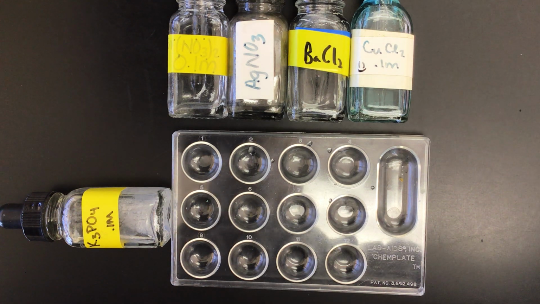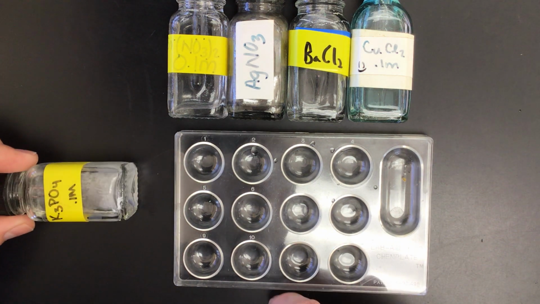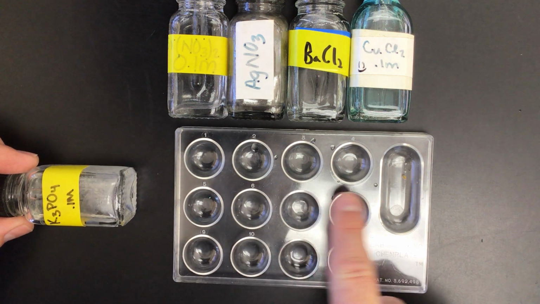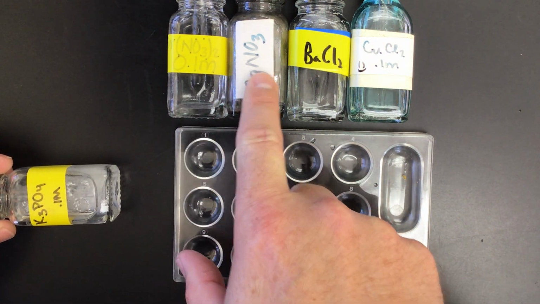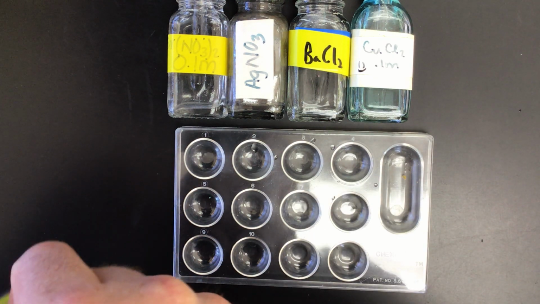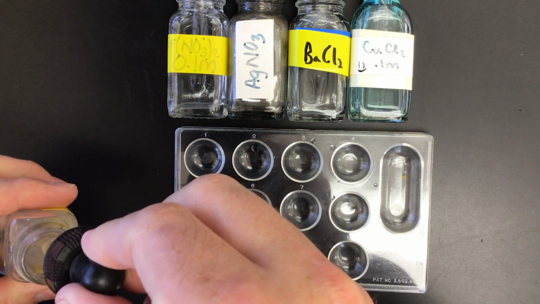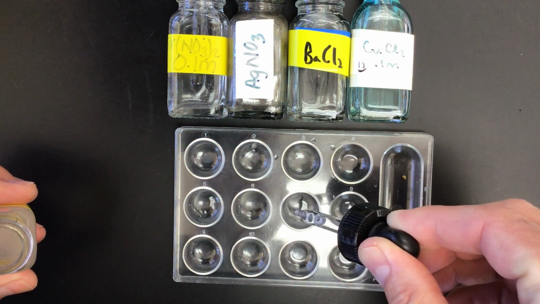In AP Chem, we do talk about the fact that this is a little bit concentration dependent. All right, but here we go. I'm going to take my potassium phosphate and add a couple drops of it to each of these, okay? And then I'm going to add my different solutions to them, mimicking that sort of grid motion that we have with our table of solubility. All right.